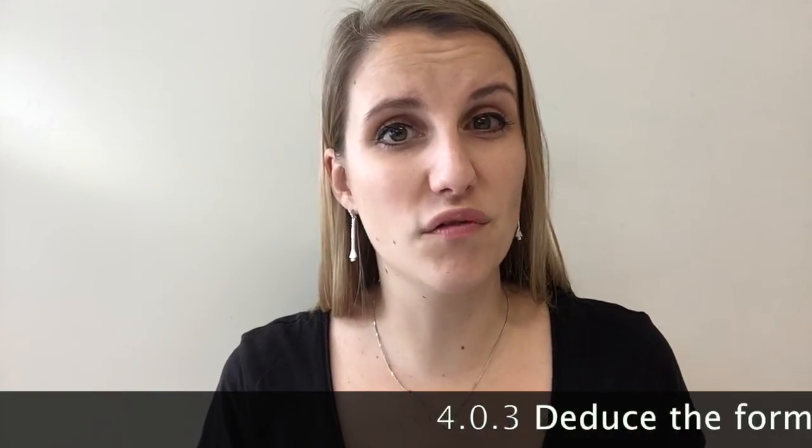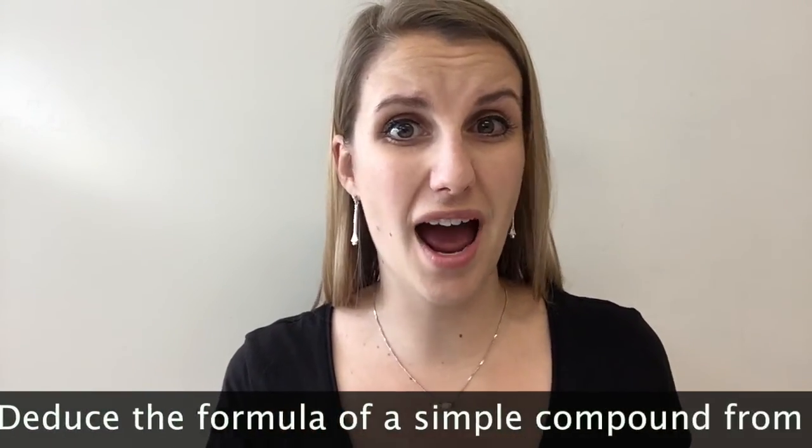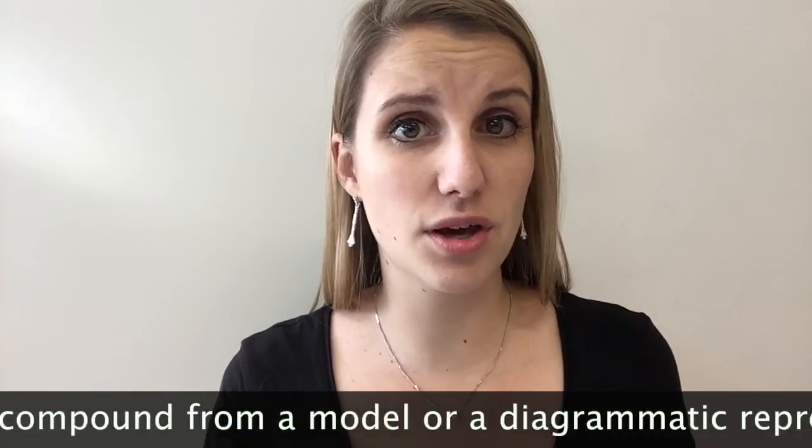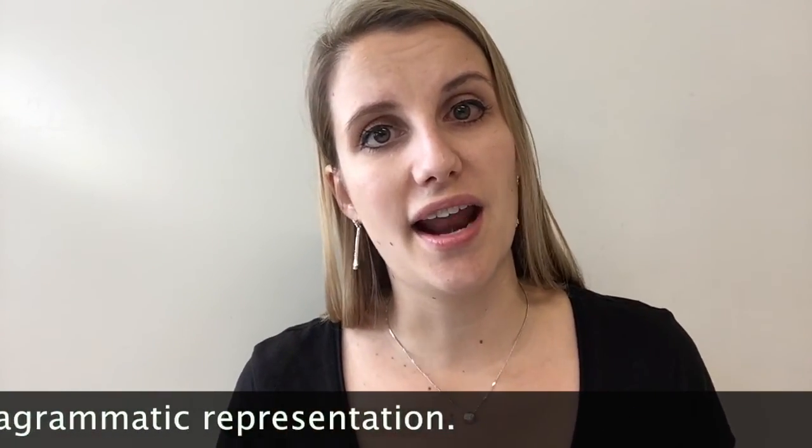Hopefully you feel a bit more confident in being able to go from the random formulae or diagrams that they give you to being able to generate an actual chemical formula for any compound they give you.